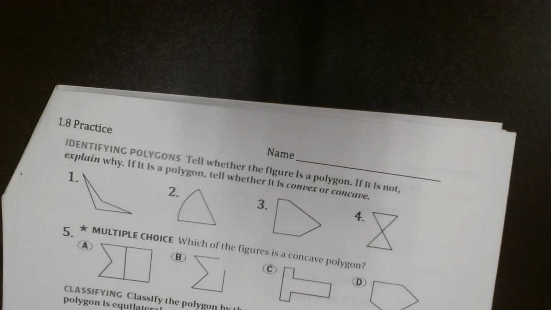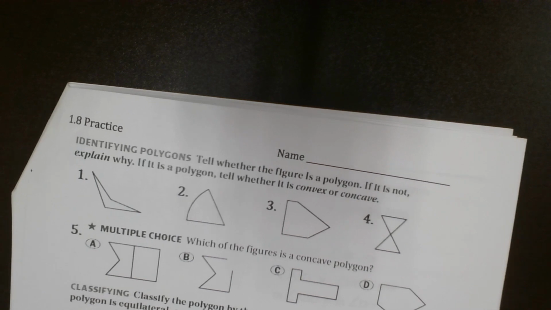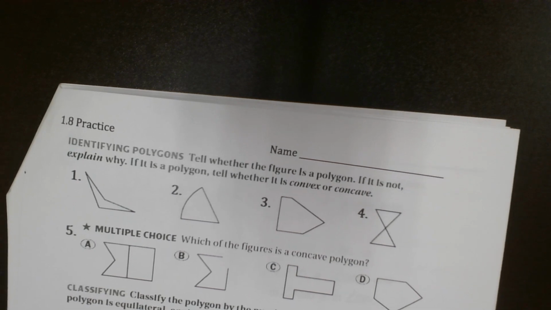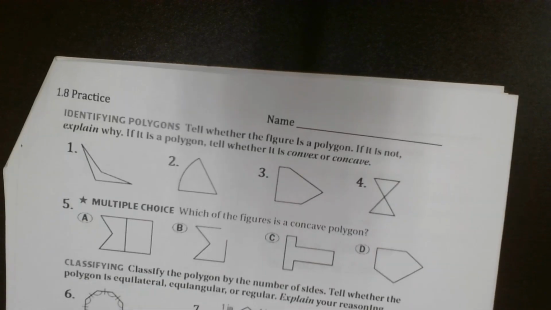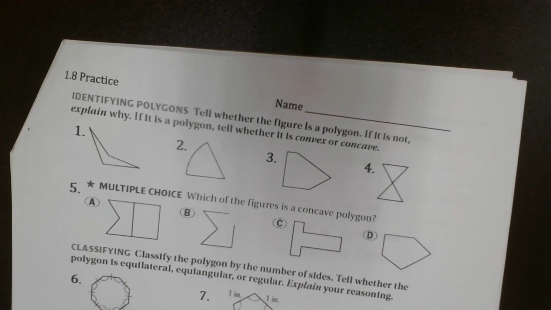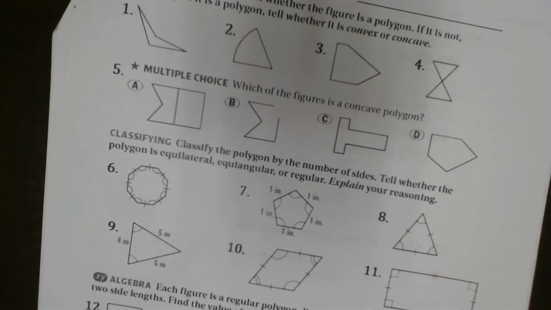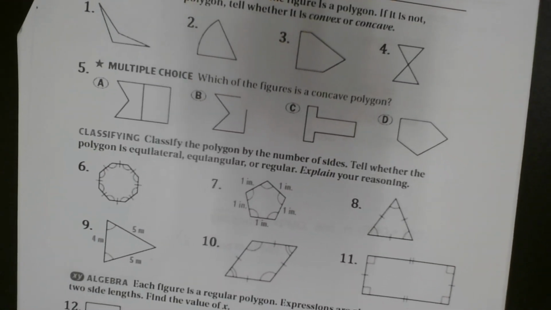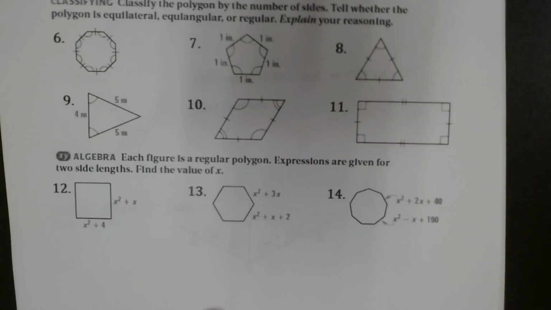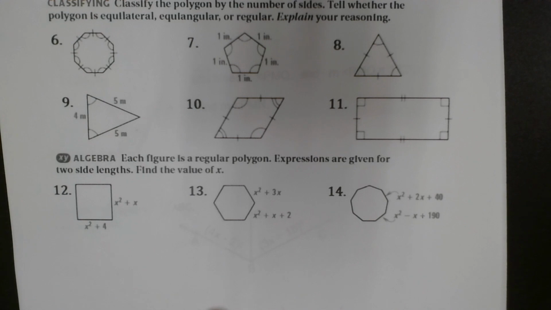You're going to identify polygons, tell whether it is a polygon or is not at the first, and convex or concave. And then number 5 is a multiple choice question. 6, 7, 8, 9, 10, 11, you're just classifying, which means you're naming polygons. And then 12, 13, and 14 are about regular polygons with expressions given for 2 side lengths.